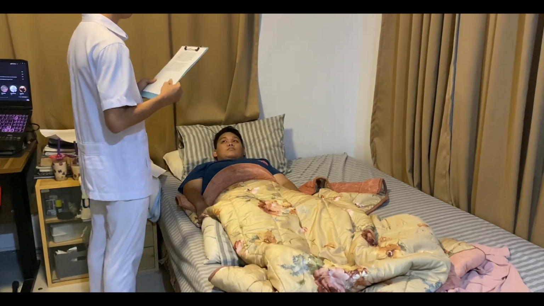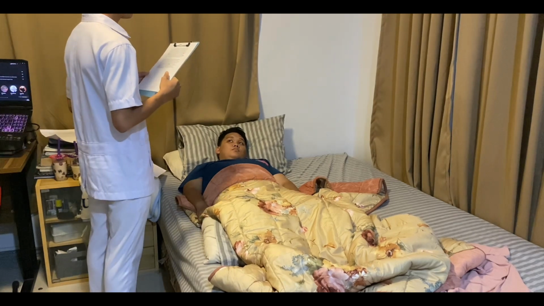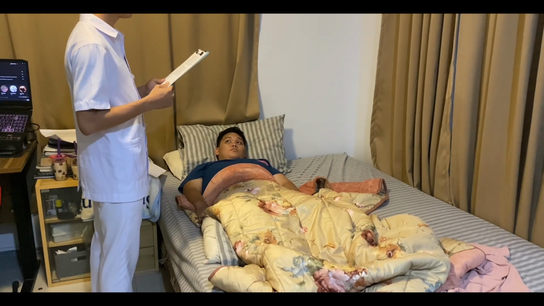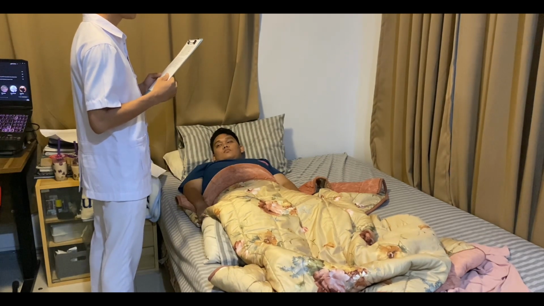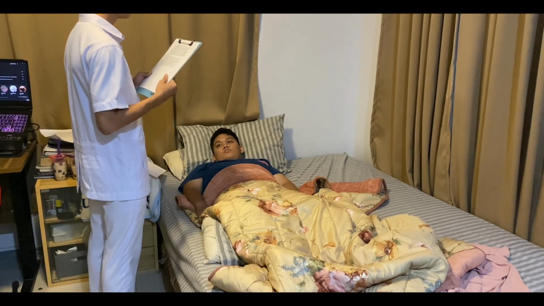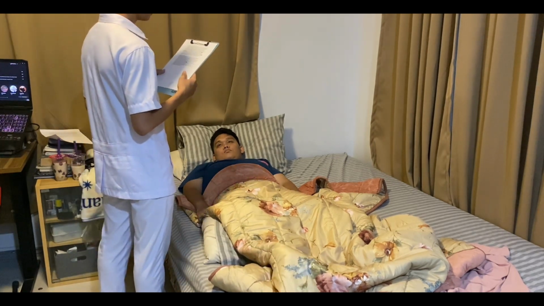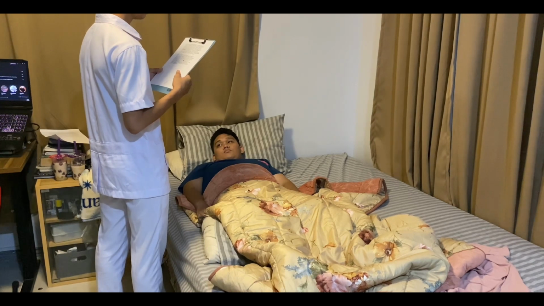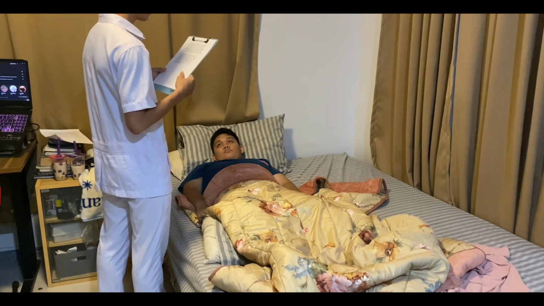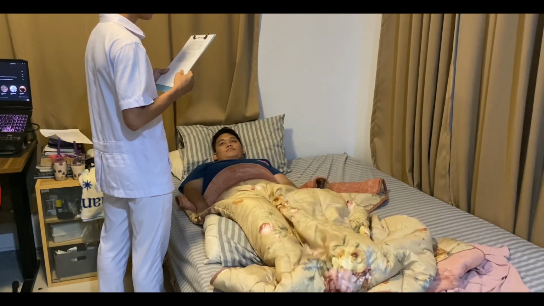Here is the summary of what you have just done today. So upon inspection your skin is uniform in color, no rashes, no lesions, and your umbilicus or your navel is midline and inverted, which is pretty normal. Your abdomen is symmetrical, and upon auscultation your bowel sounds are pretty normal, and I hear no bruit or venous hum.